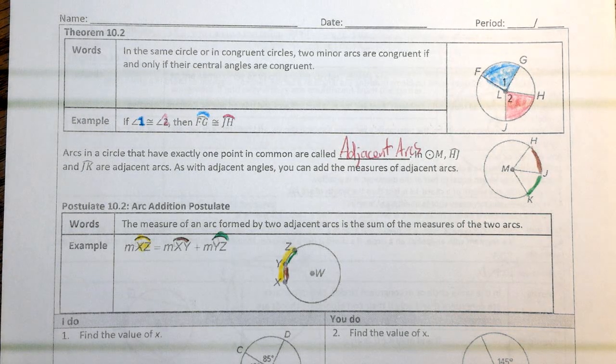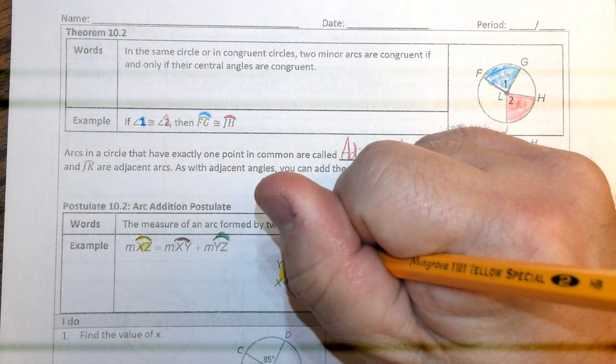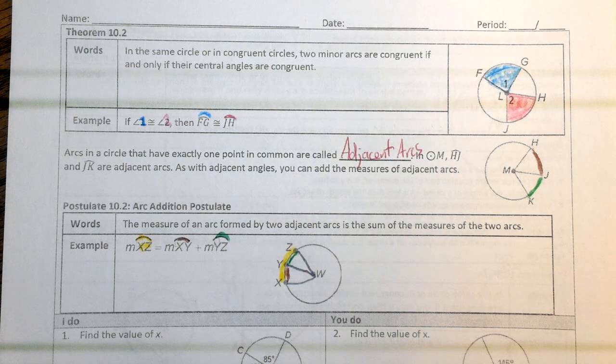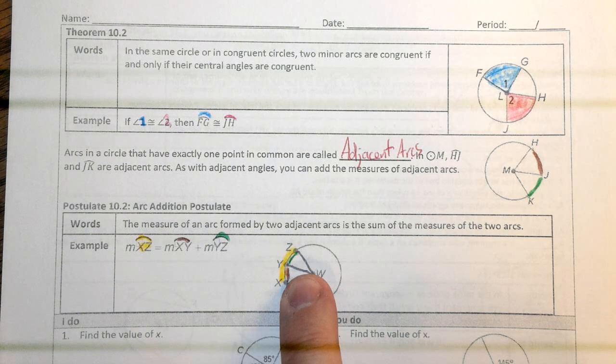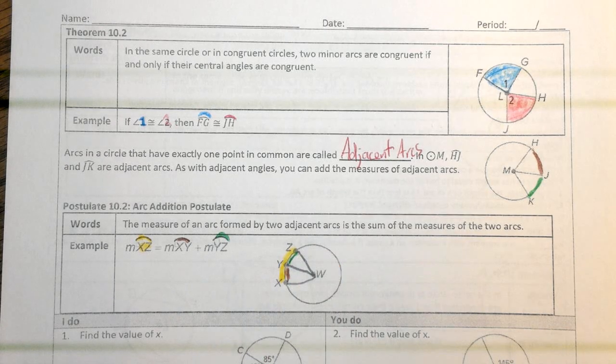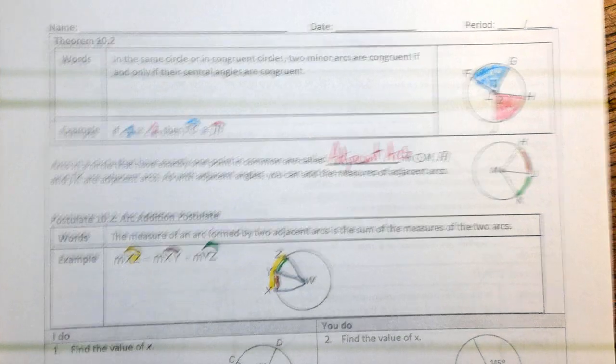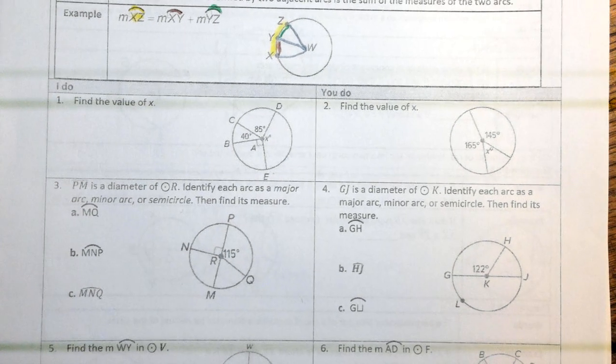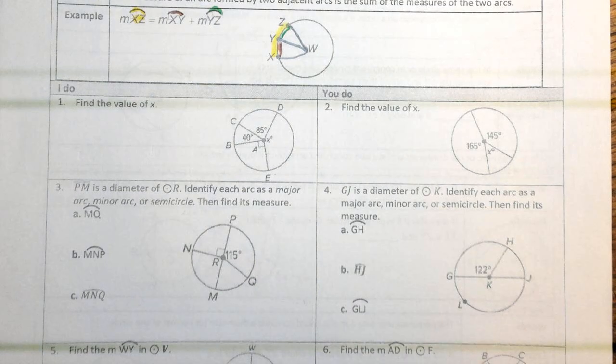Postulate 10.2, the arc addition postulate: the measure of an arc formed by two adjacent arcs is the sum of the measures of the two arcs. So from here to here, arc XZ, the whole arc, equals arc XY, the brown, plus arc YZ, the green. Just like angles in a triangle, just remember the circle goes to 360 instead of 180 like the triangle, and remember these rules as we go.